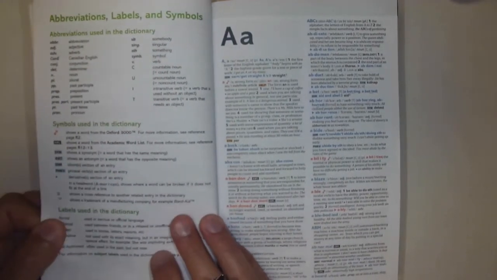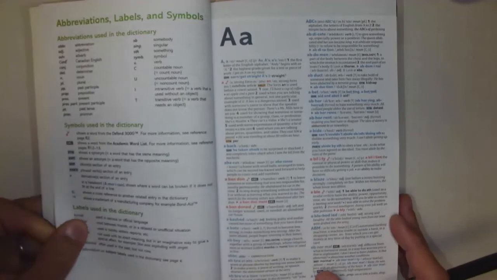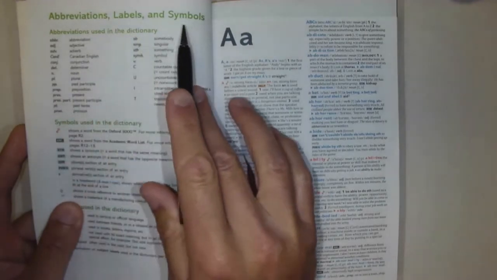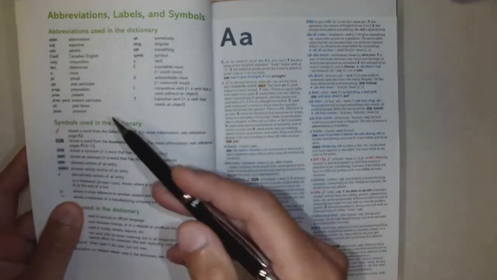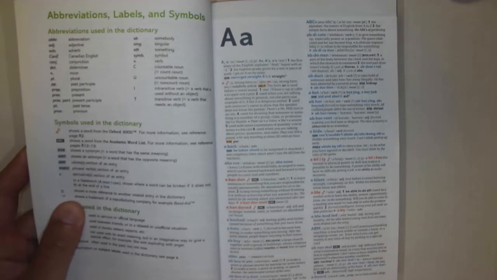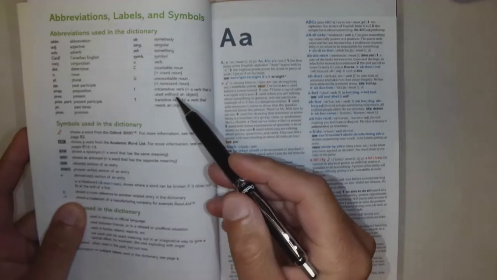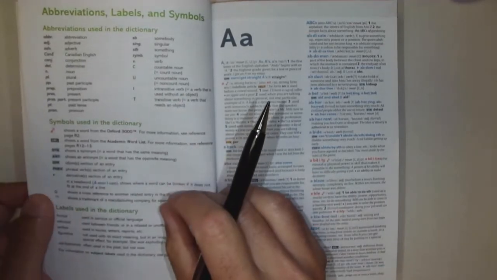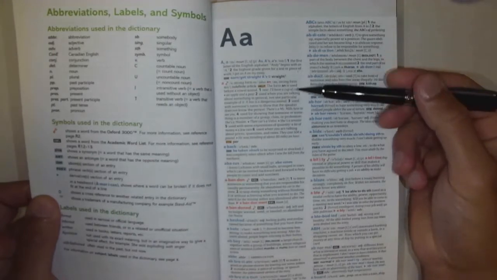Now, here is a very useful page that you'll find in every dictionary, and that's the list of abbreviations, labels, and symbols that they're going to be using in the dictionary. Because like I said, the symbols and the abbreviations might be a little bit different for each dictionary, so it's helpful to bookmark a page like this or to put a little sticky note in it so you can go back to it after you're looking at the dictionary entry.